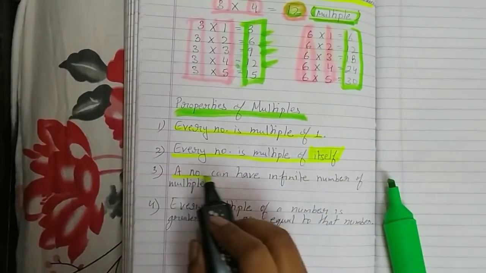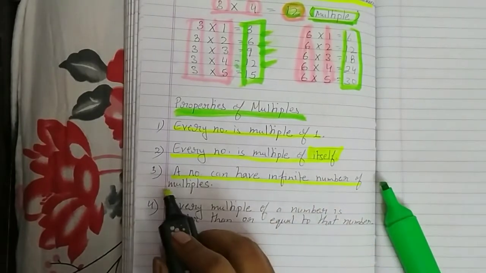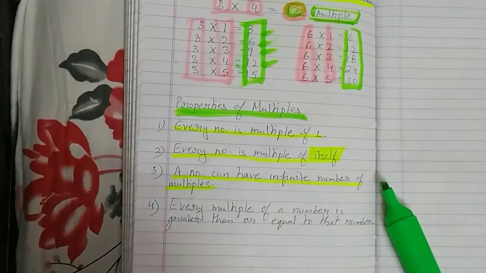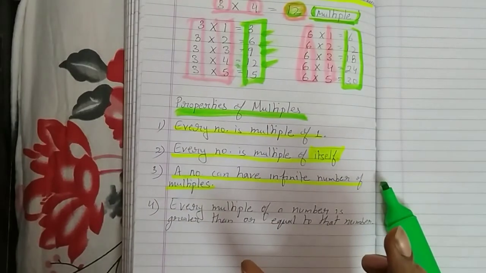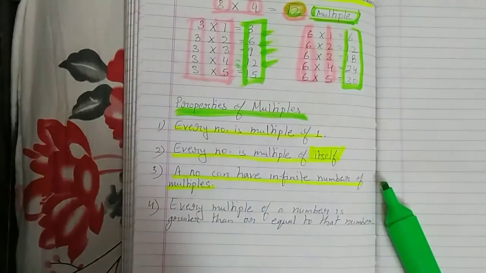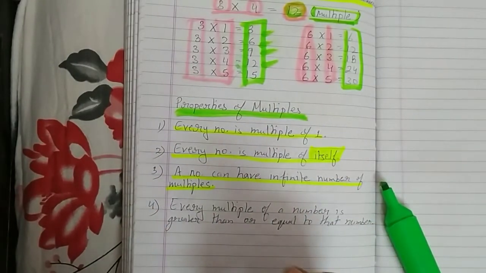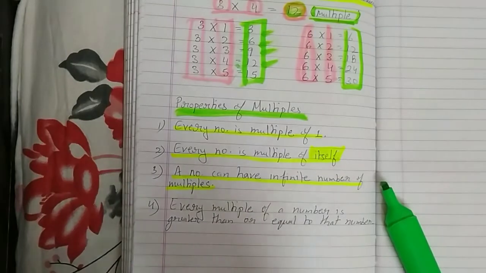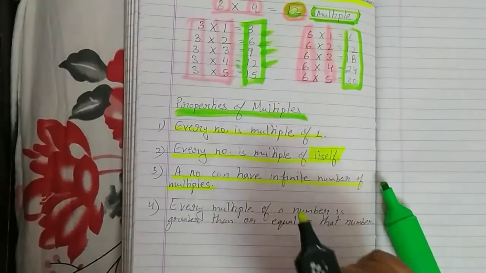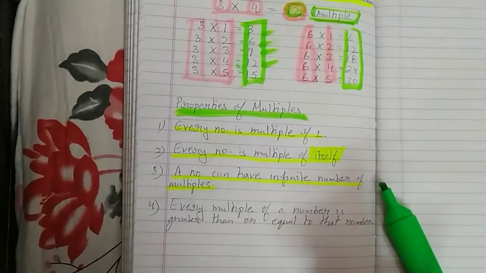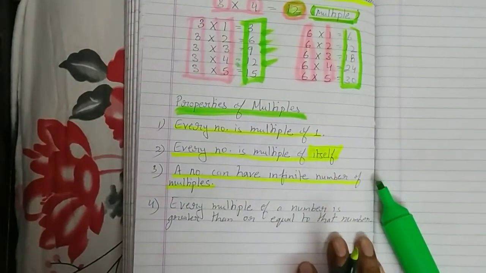A number can have an infinite number of multiples. Yes, because numbers never end. Like we have only a fixed number of alphabets. Yes, 26 alphabets are there. We start with 1 and we end on 26. But numbers are not like that. They start with 0, and counting numbers start with 1, and it will go on. It will never end. It is infinity. Numbers are infinite. This much is clear.